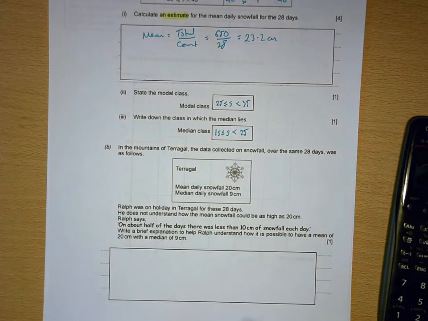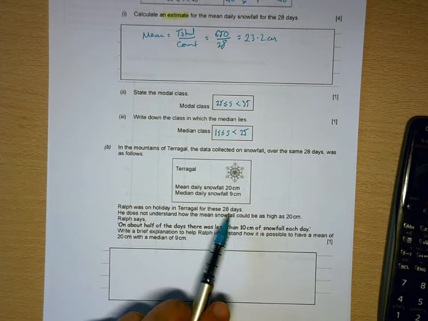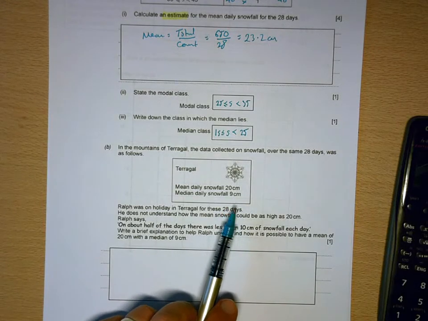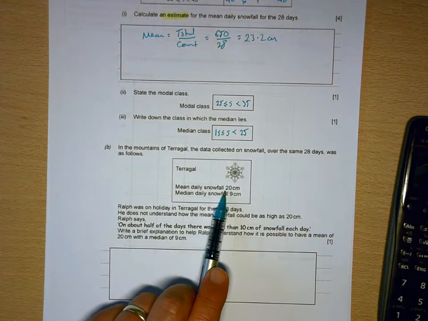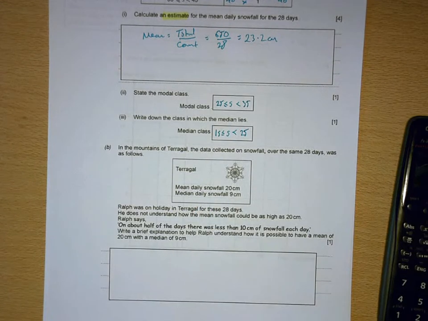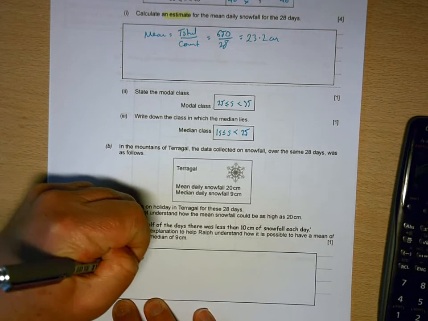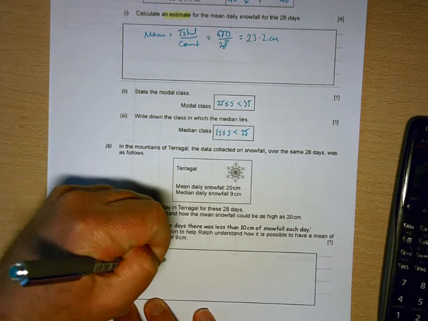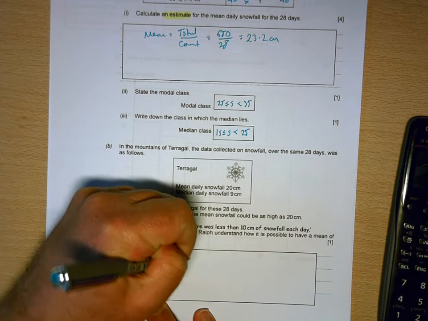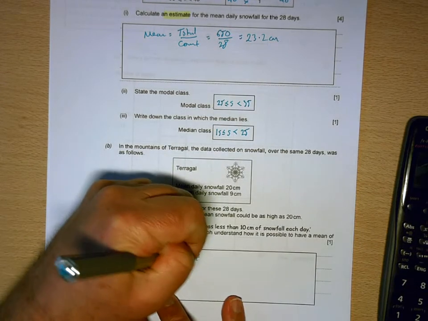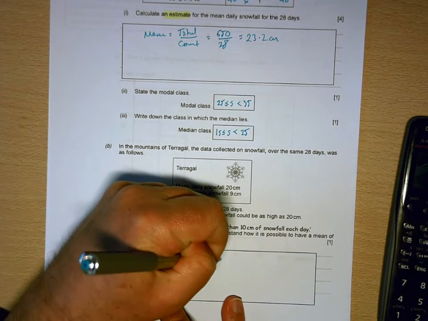And the total snowfall only needs a couple of days of really, really heavy snow to have a large increase on the mean. Okay, so the mean is affected by the total snowfall.